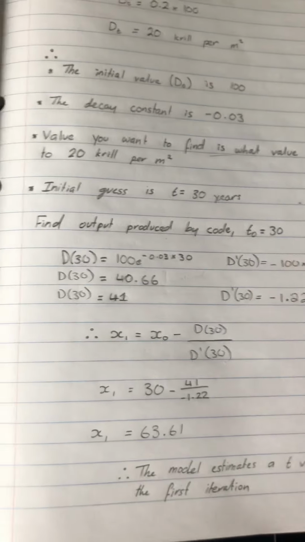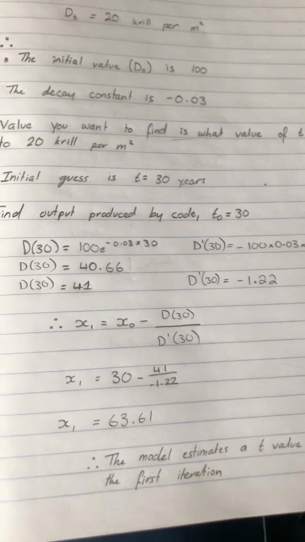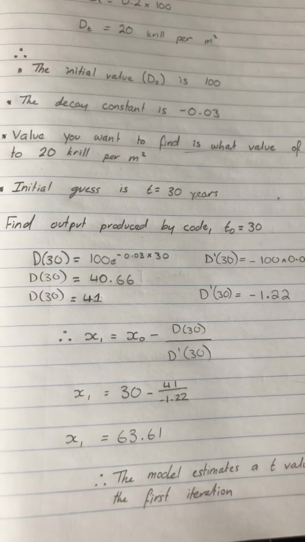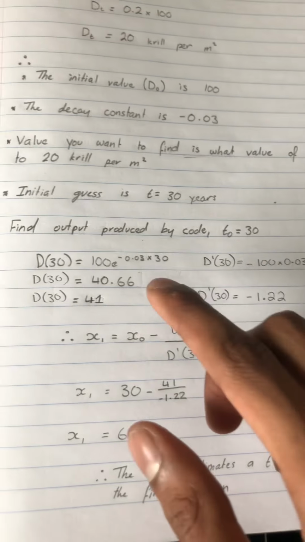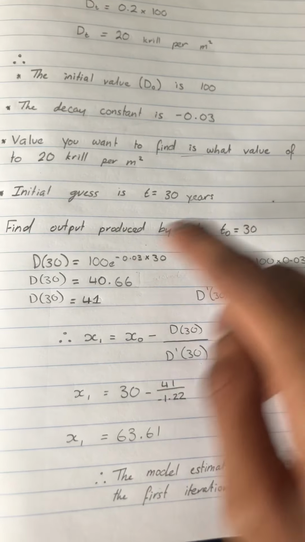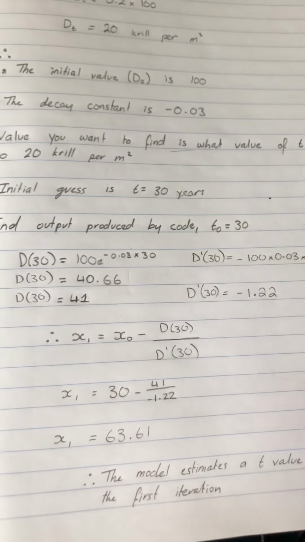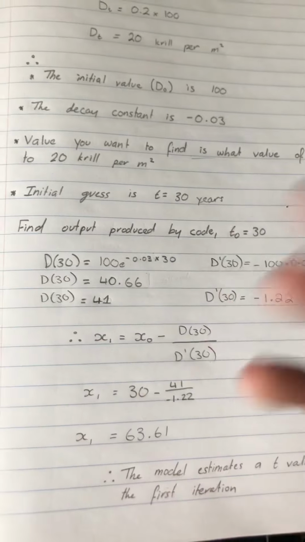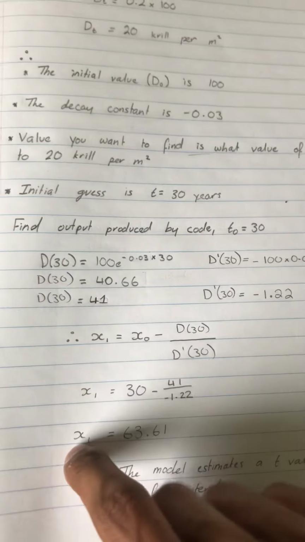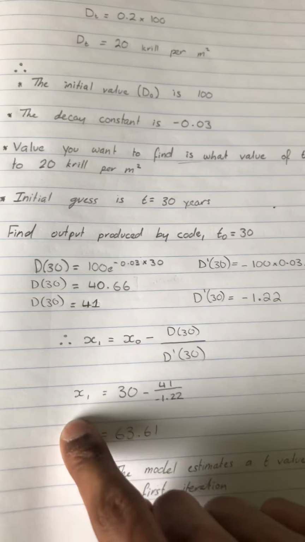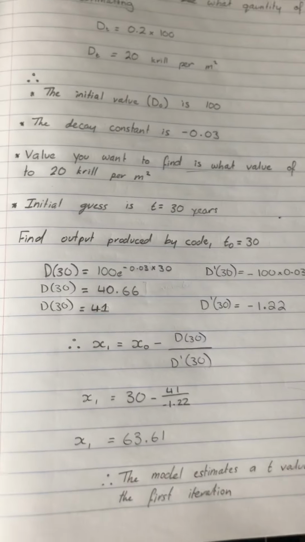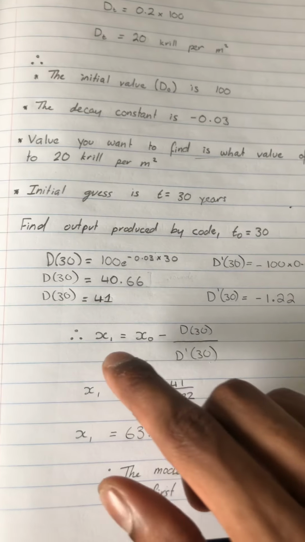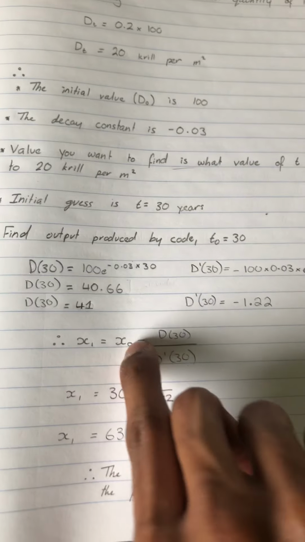So therefore, we can figure out that we now have all the information we need for Newton's method, because we know that t naught is 30, and we also have the normal function and the derivative. Now, I'll change this when I submit the exam. These variables should be t1, t1, t1, and this one should be t naught. I'll do that after I've finished recording this video, but for the time being, let's just say this is t1 and this is t naught.